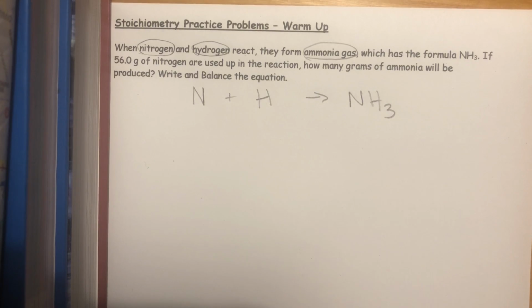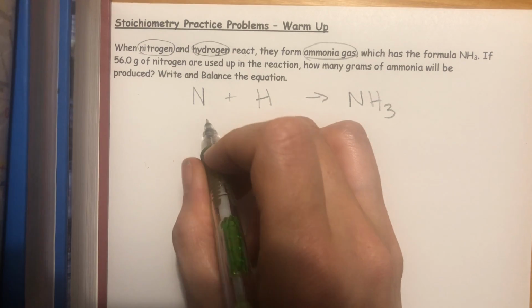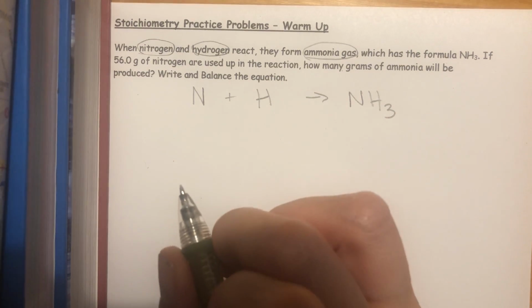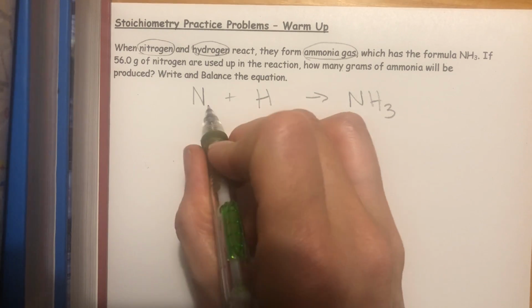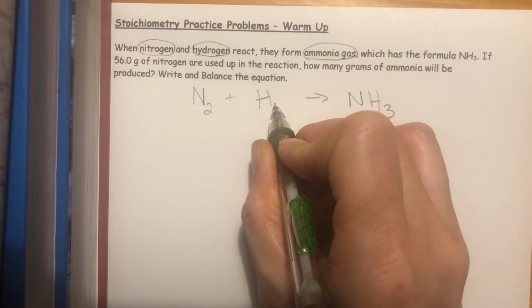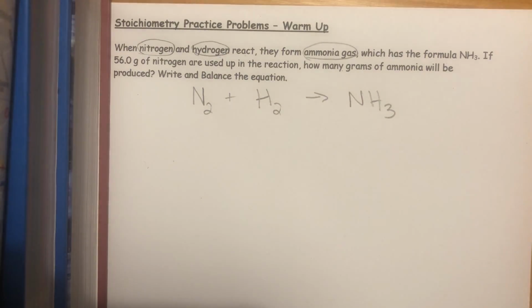So if you're first thinking, sweet, you got it, back up. Nitrogen and hydrogen are both what you call a diatomic molecule: O2, F2, Br2, N2, all of those. You need to have two atoms. They can't just be by themselves. So that's something to remember that we've had in previous conversations.